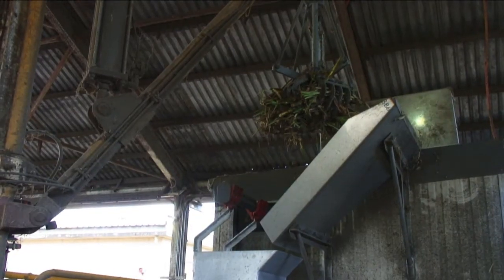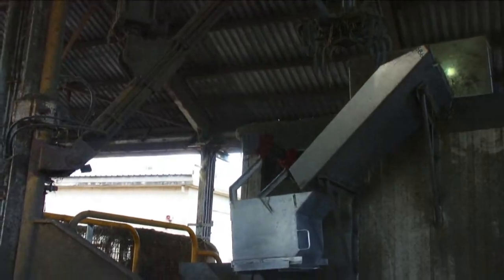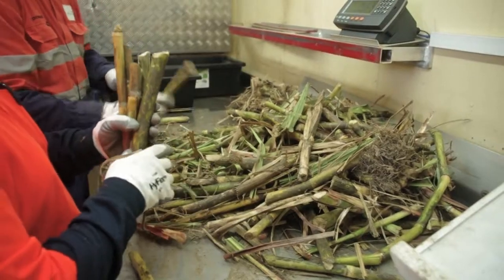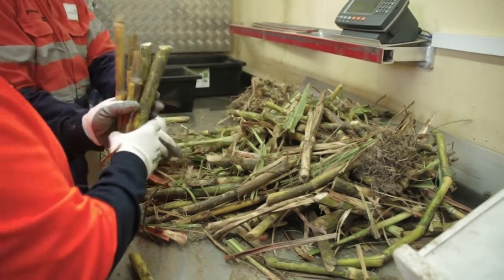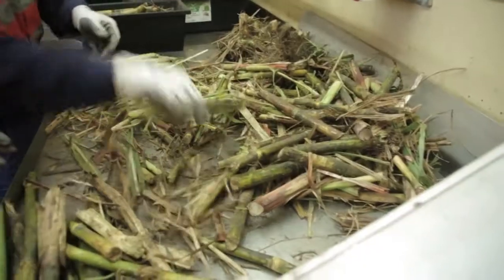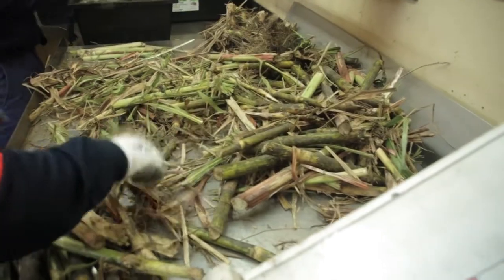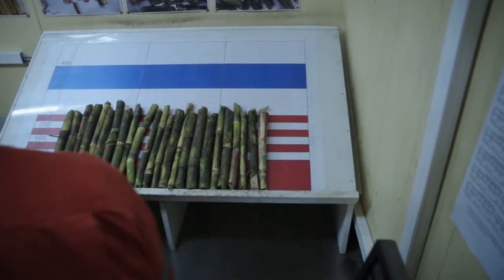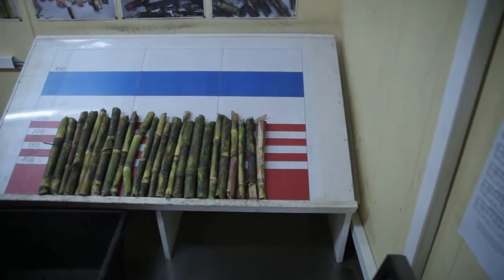Measurements are taken of extraneous matter, including the level of tops, damaged and mutilated billets, billet length, individual fibre versus extraneous matter, levels of dirt, and levels of rat damage. The levels of damaged and mutilated billets are being measured for the first time.